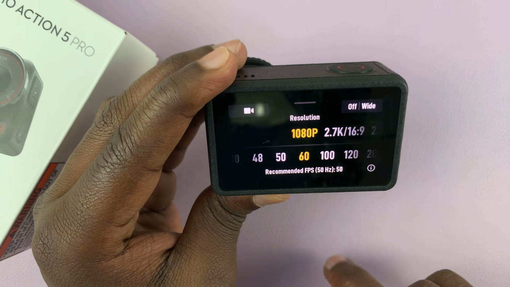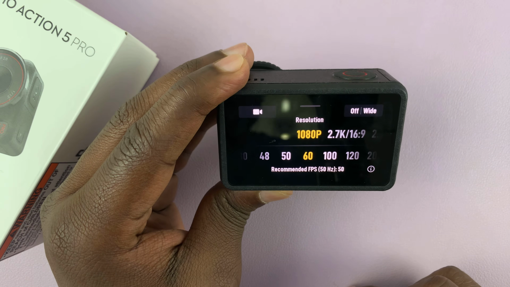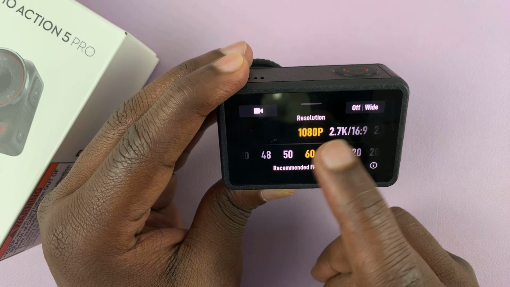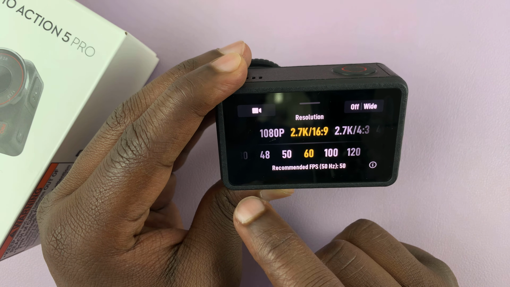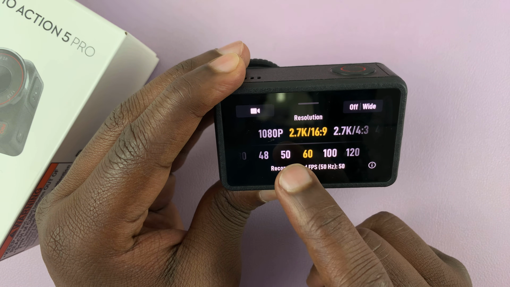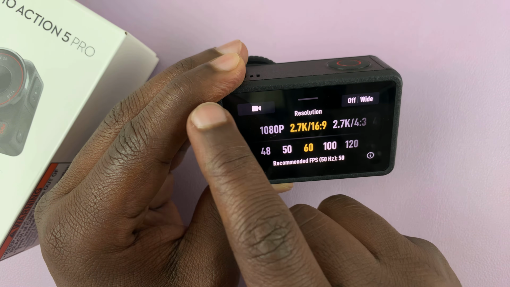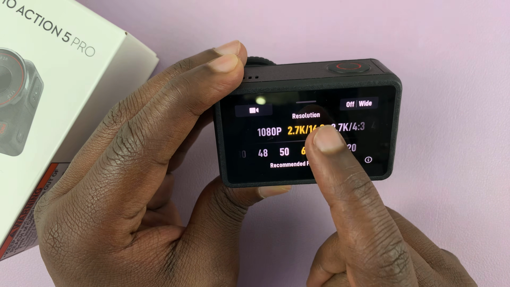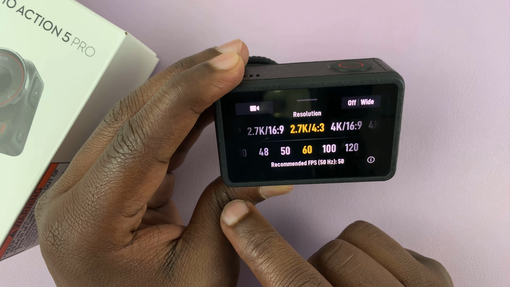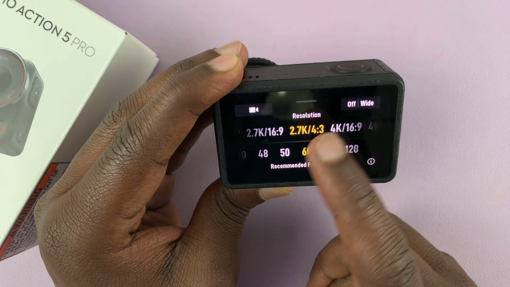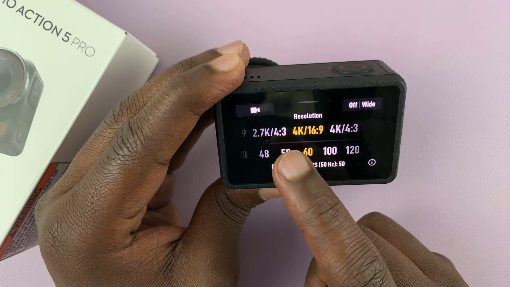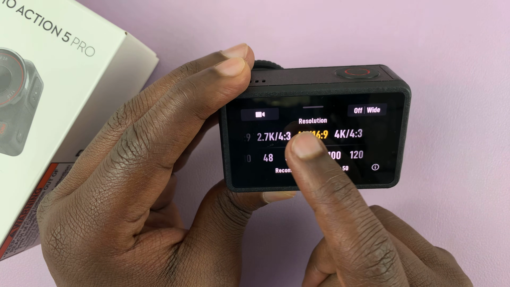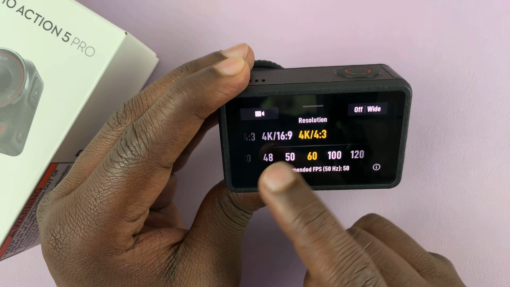So if you tap on that, you can see it allows you to change resolution. We're currently at 1080p. You can go to 2.7K with a 16:9 aspect ratio, which is basically the width and height of your video. Then we have 2.7K with a 4:3 aspect ratio. And then you have 4K, which is the highest resolution in both 16:9 and 4:3 aspect ratio.